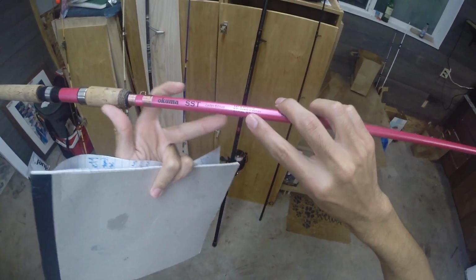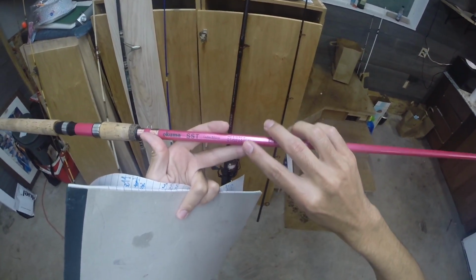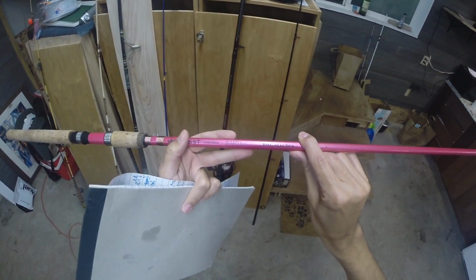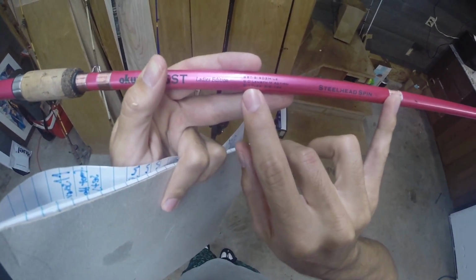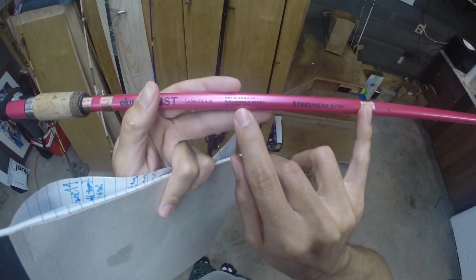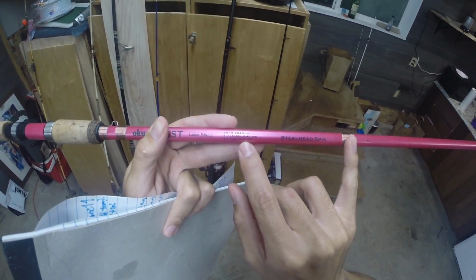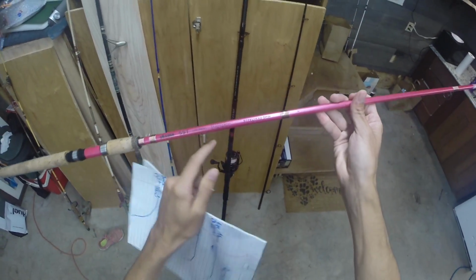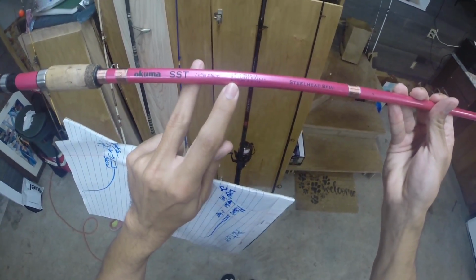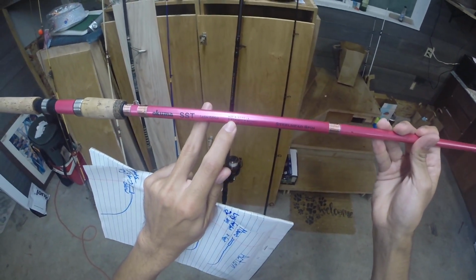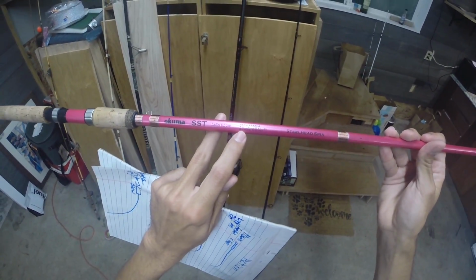It doesn't talk about the power itself, but the power is inferred in the next line down, which is the pound test you're gonna run and the amount of ounces that you can cast. That is where the power comes in. Some rods will directly tell you what power it is. Some rods won't tell you what action it is.